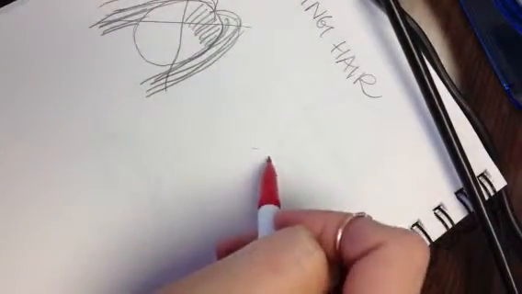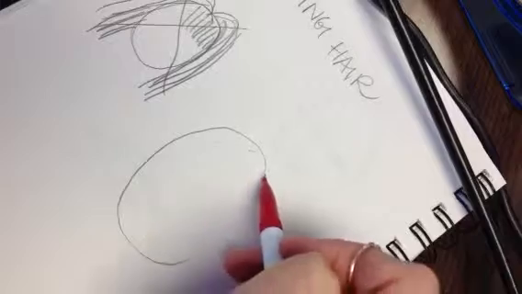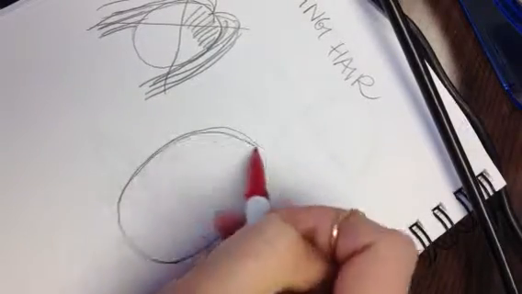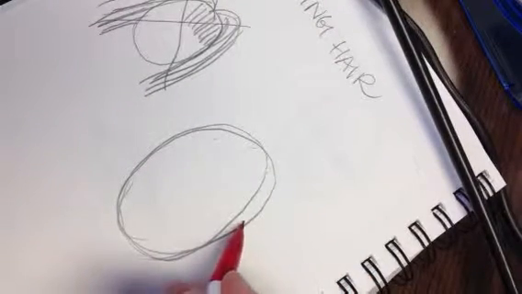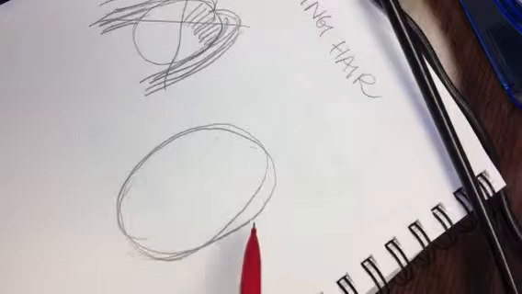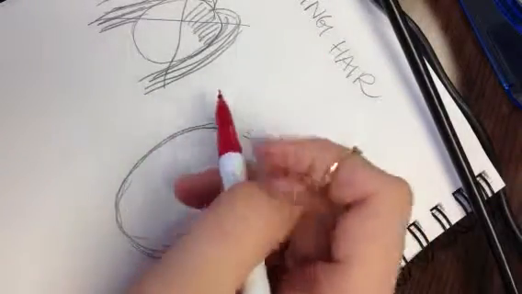So instead, we're going to do something that's a little counterintuitive to us, which is not to draw all the hairs. When we're drawing hair, we want to think of it as a shape. So here's our face. We just want to think of it as the shape that we see, and then we'll go back and look for shadow shapes.